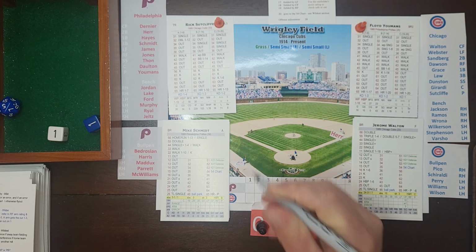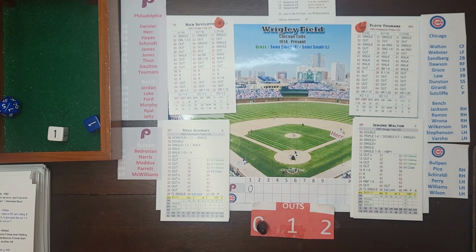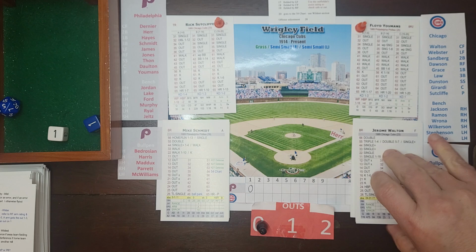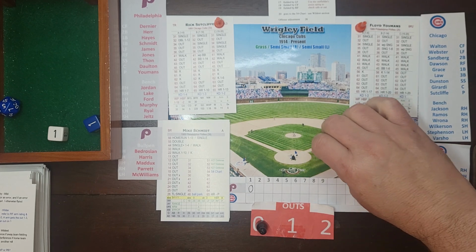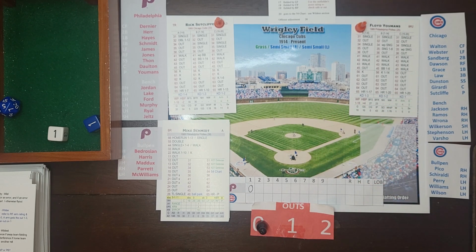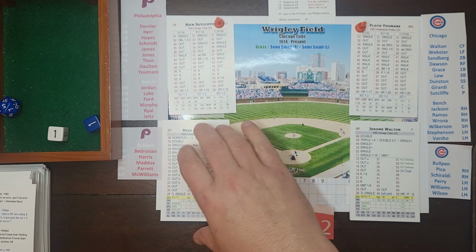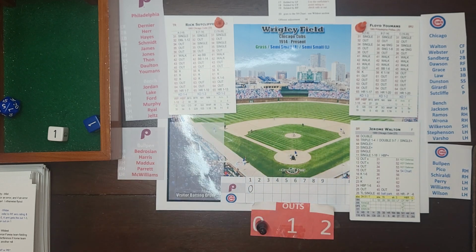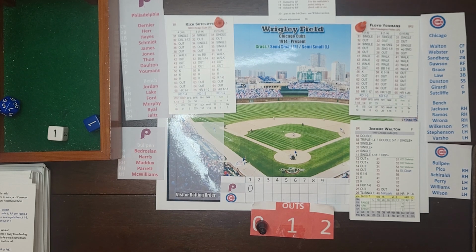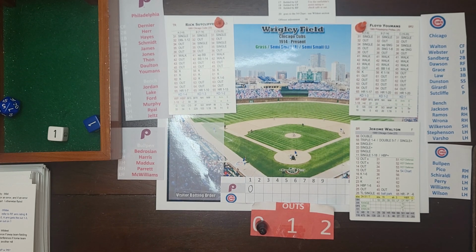We go to the bottom of the first. Phillies nothing, and the Cubs will be coming to bat. And rookie Jerome Walton will lead things off against Floyd Yeomans. As I get the cards ready for the next inning, I don't want to have anybody batting out of turn. So I need to get my cards for the Phillies to make sure the proper man, Chris James, will lead off next inning.